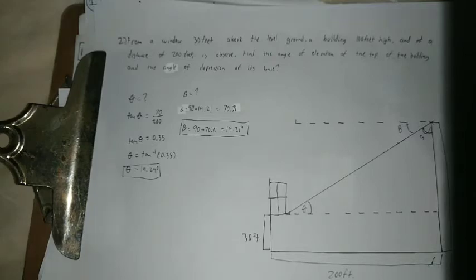So tan theta is equal to 70 over 200. Tan theta is equal to 0.35. So you move tangent to the other side, so it will give you theta is equal to tangent to the negative 1 of 0.35. So it will give you the answer for theta is equal to 19.29 degrees.